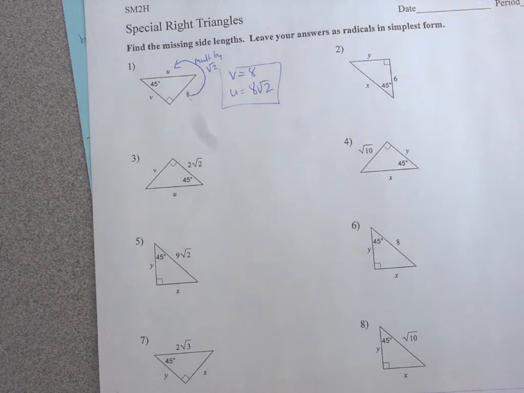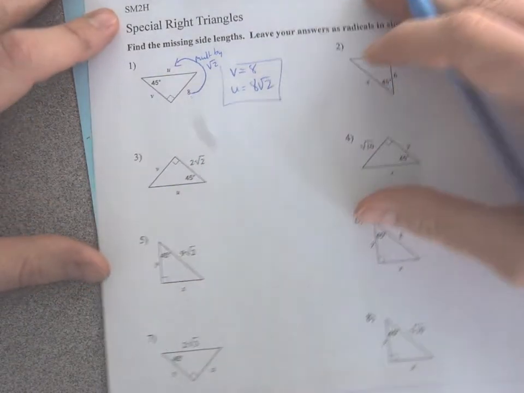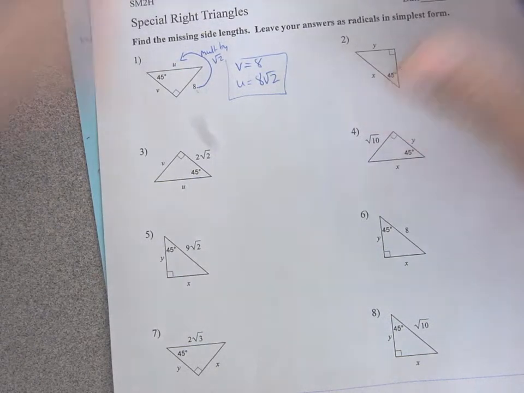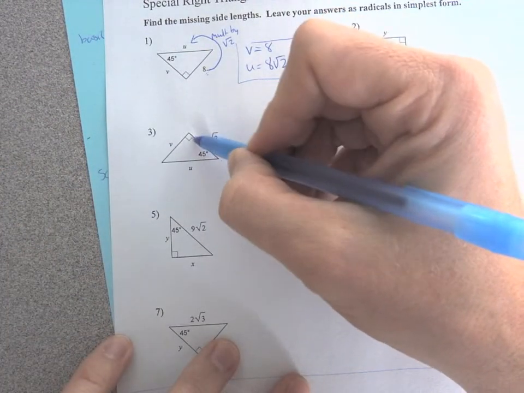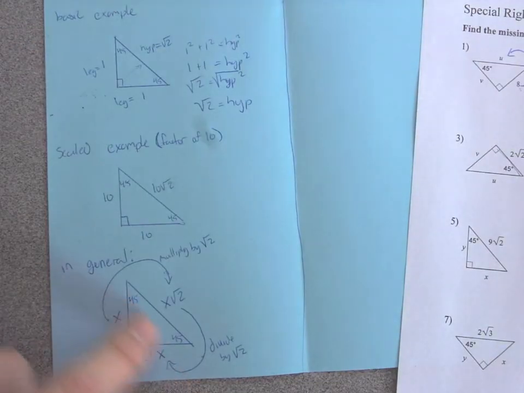All right, now that's a pretty easy example, right? So let's make it a little bit more complicated. Okay, let's take a look at number 3. In number 3, again, I have one of the legs. According to what we wrote here, the legs are always the same length, right?